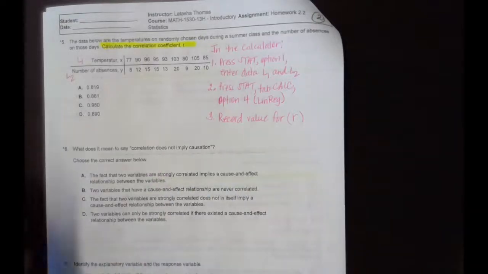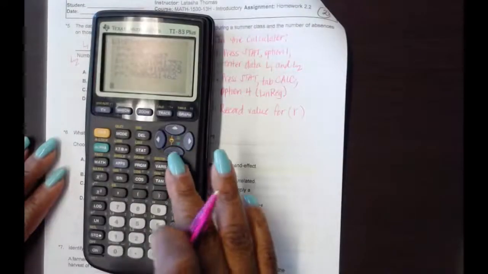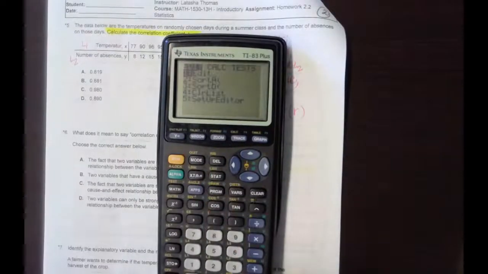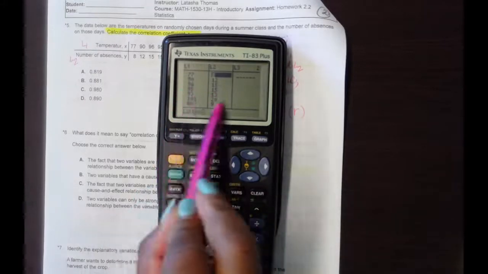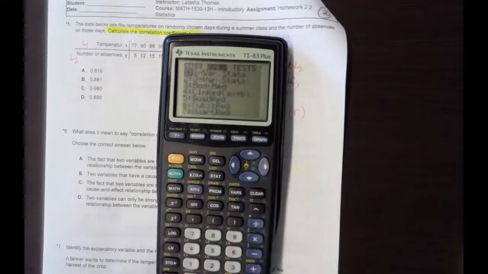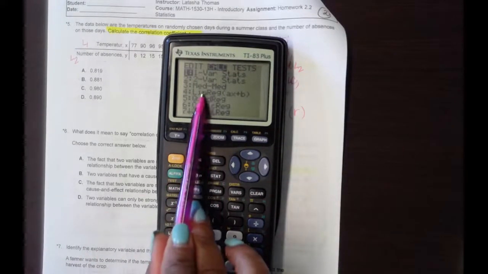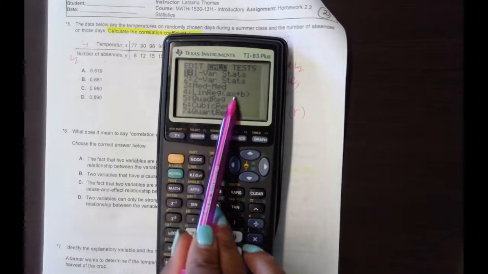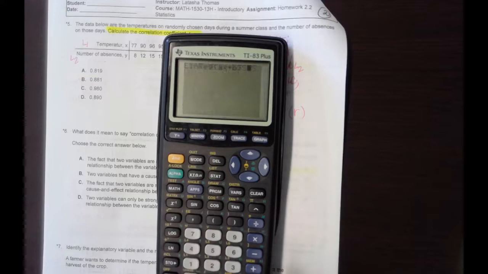So now let's see that happening in real time. Stat, option 1. Here's my list. I put that in there. Stat, tab over to calc. I want option 4 this time. LinReg. Option 4. And I'm going to press enter.